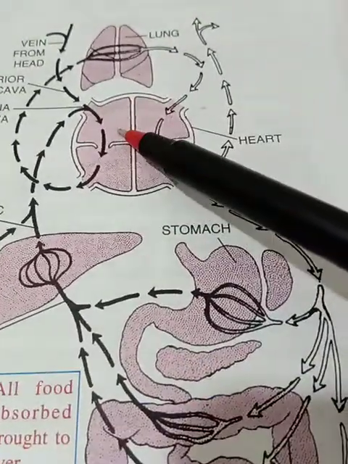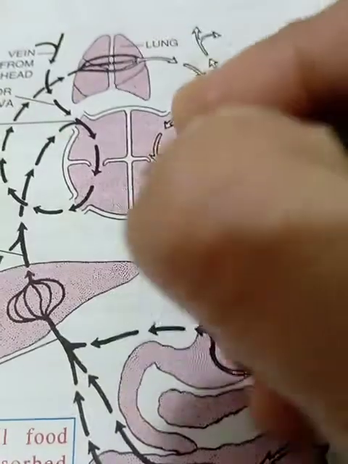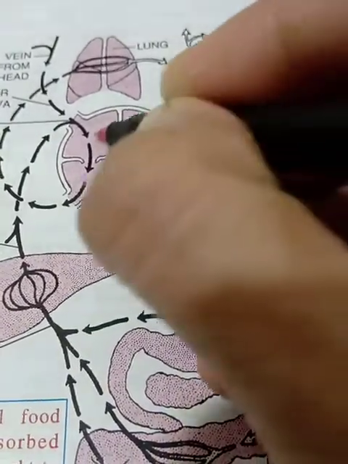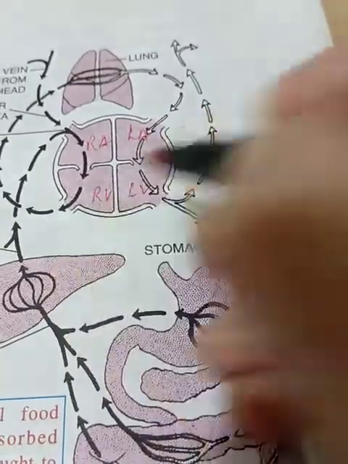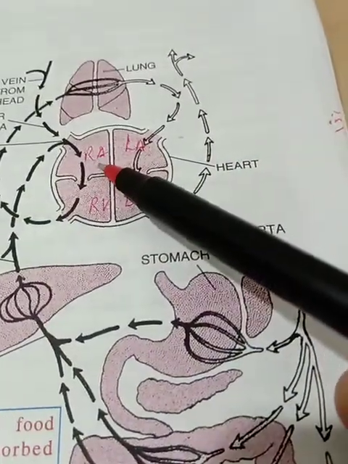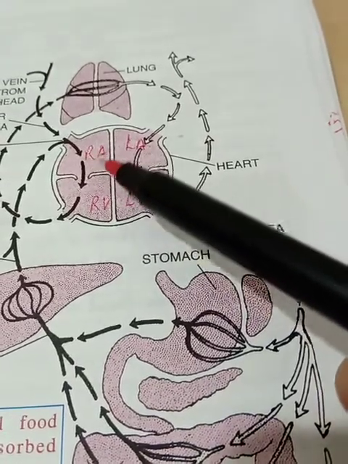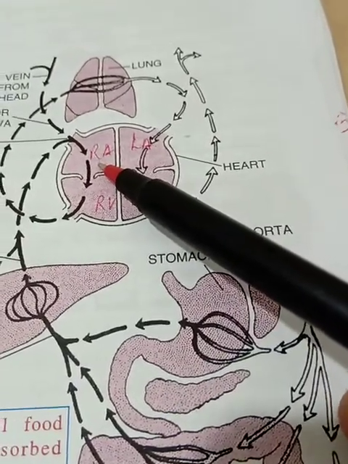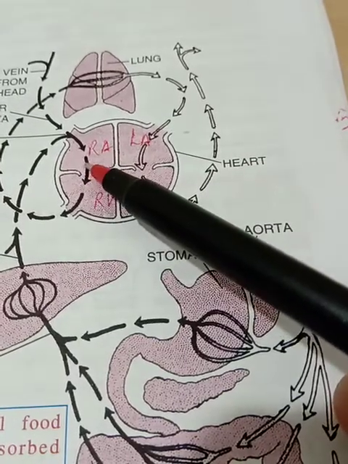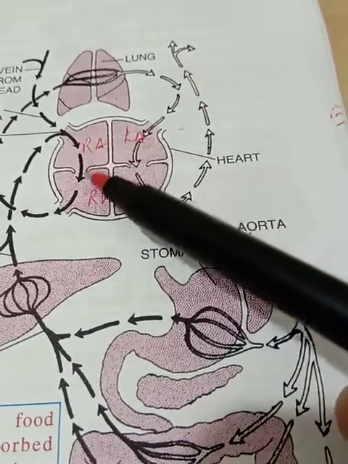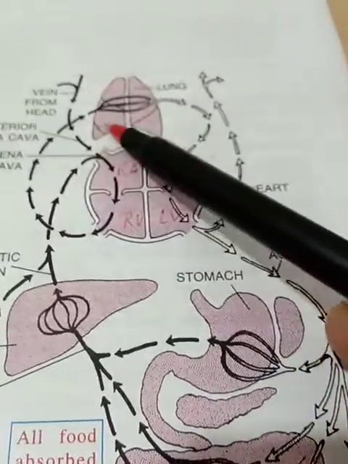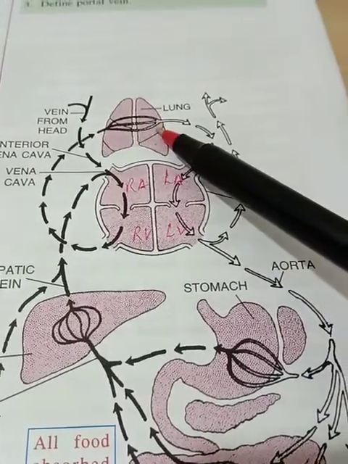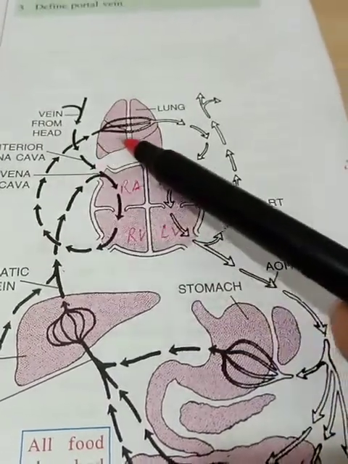If you look at this diagram here, suppose this is the left auricle, this is the right auricle, this is the left ventricle, and this is the right ventricle. Now we know, children, that the deoxygenated blood enters the right auricle through the anterior vena cava, then the posterior vena cava and the coronary sinus. From here the blood comes to the right ventricle and then it leaves through the pulmonary artery to the lungs. That is the only artery that carries deoxygenated blood.